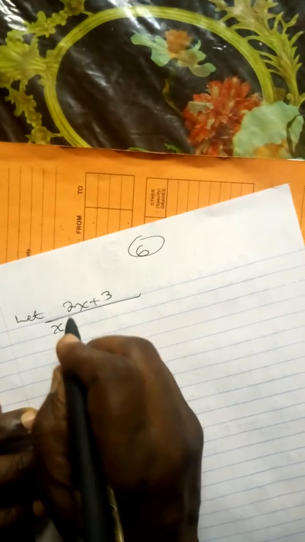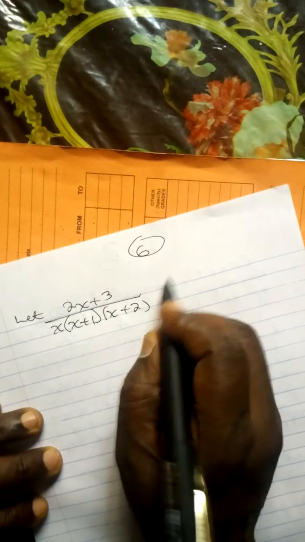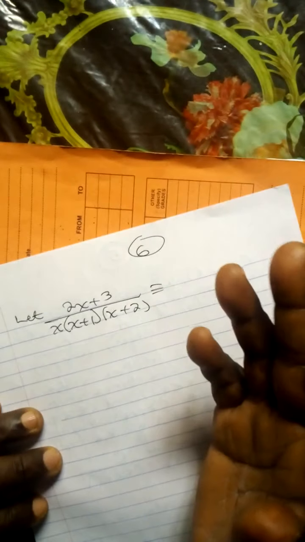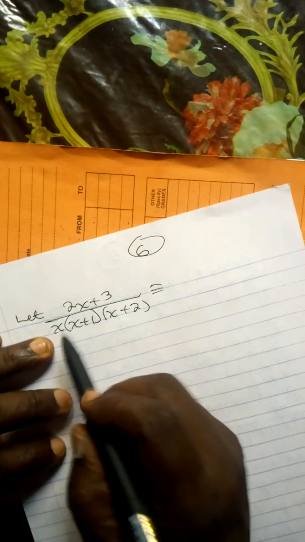Page 6. So I now say let 2x plus 3 over x into x plus 1 into x plus 2 be equivalent to, now I apply my rule number 3, starting with denominator x.